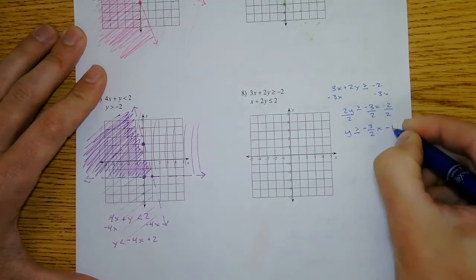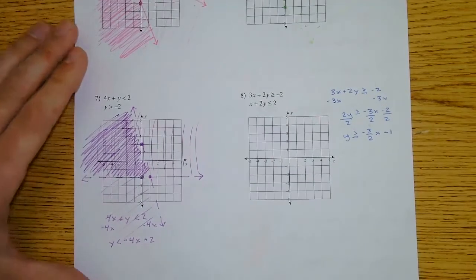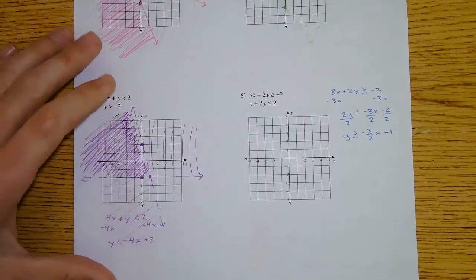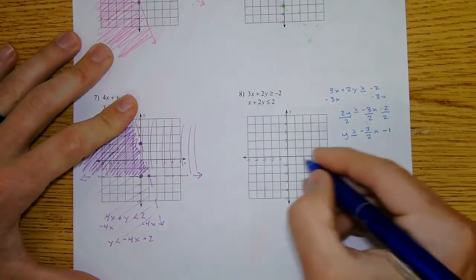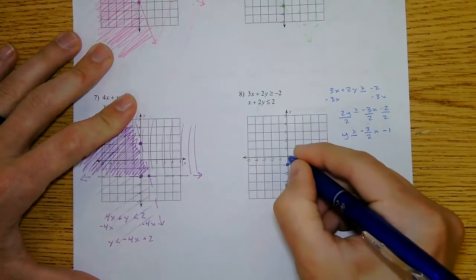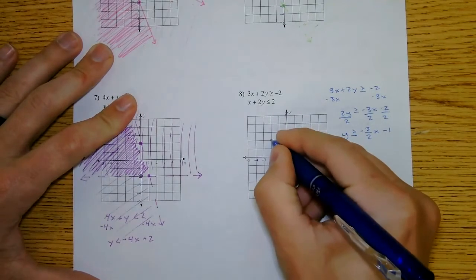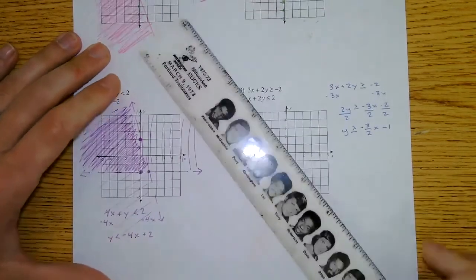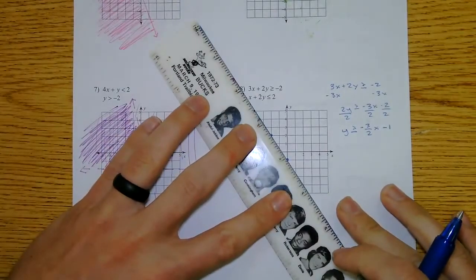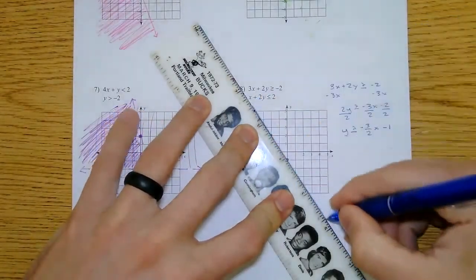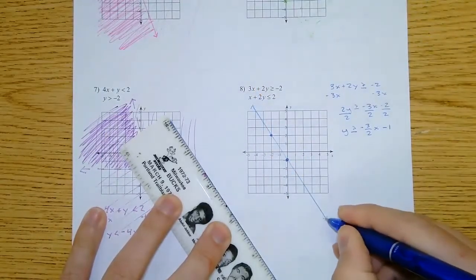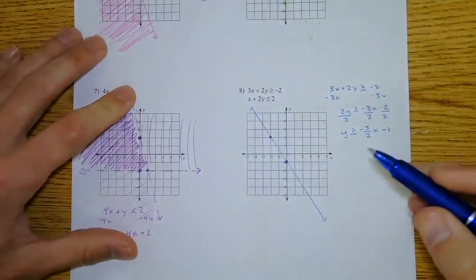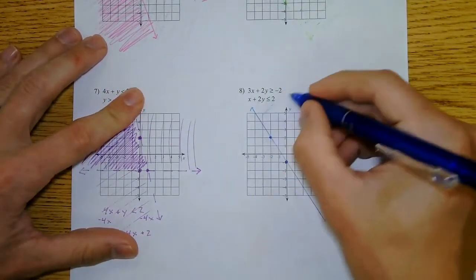If I was dividing by a negative 2, I would flip the sign. So my first inequality is y is greater than or equal to negative 3x minus 1. And we got a solid line there. So I'm shading above.